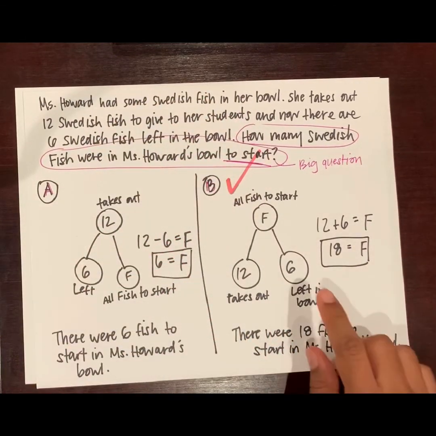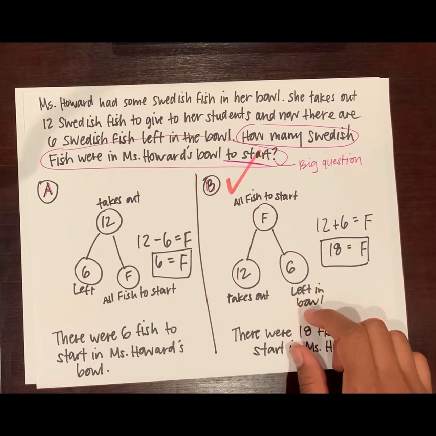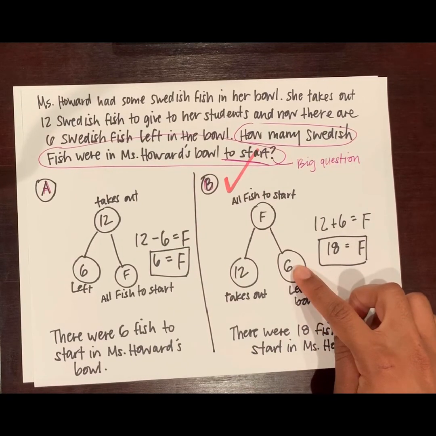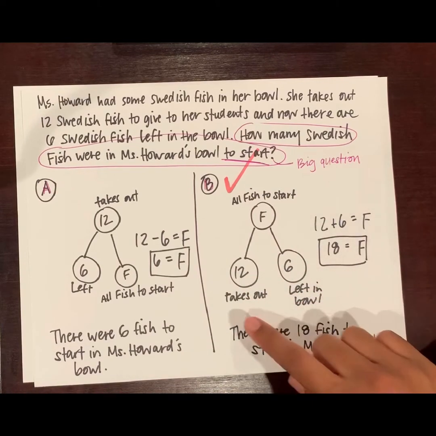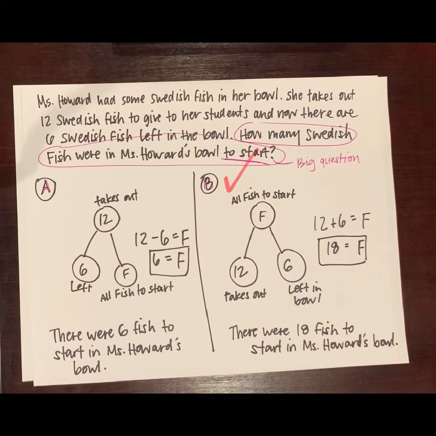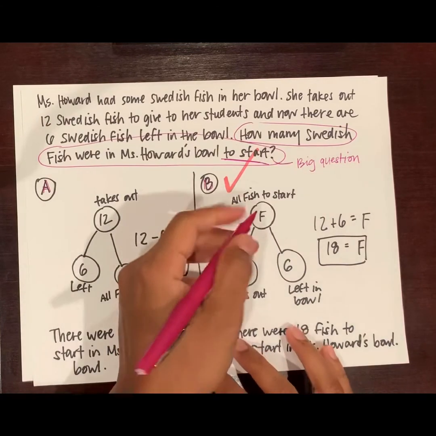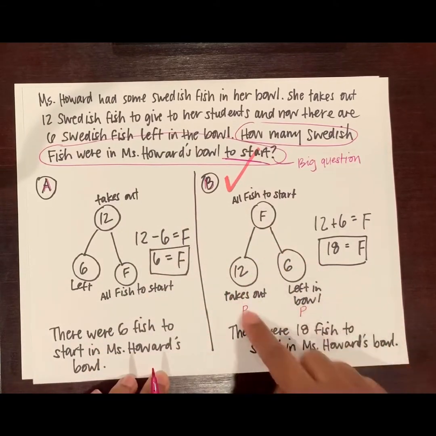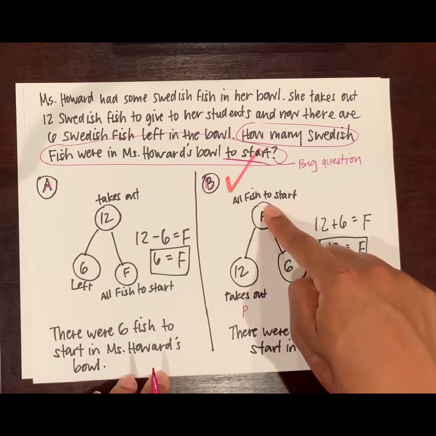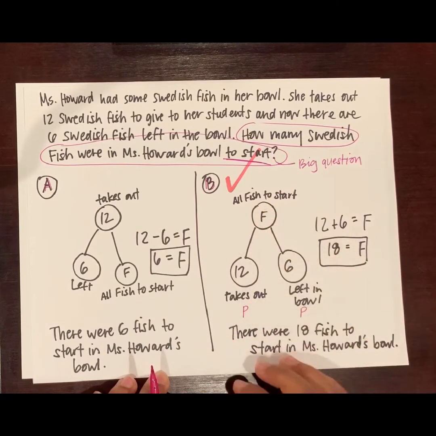This friend represented and realized that 6 represented the part of the Swedish fish that was left in the bowl, and 12 represented the part of the Swedish fish that Miss Howard took out. We can put all those parts back together to solve for the fish that were in the bowl to start.